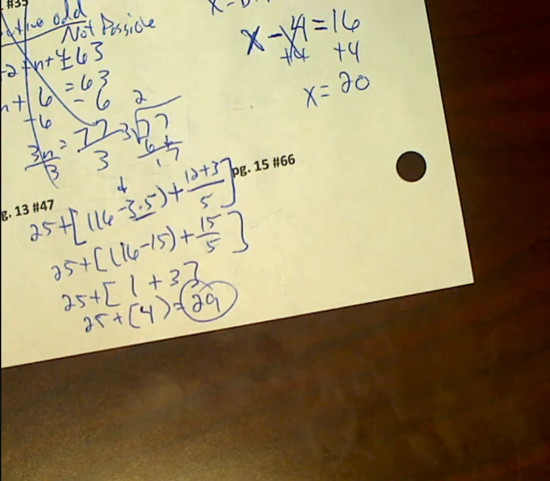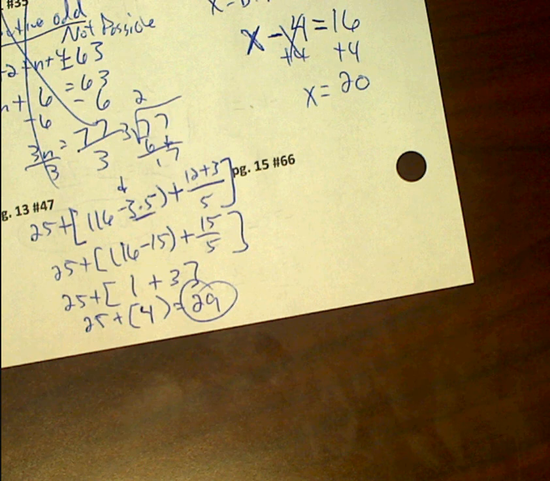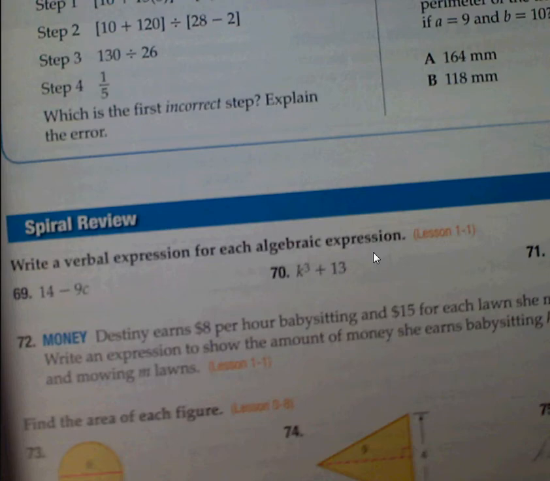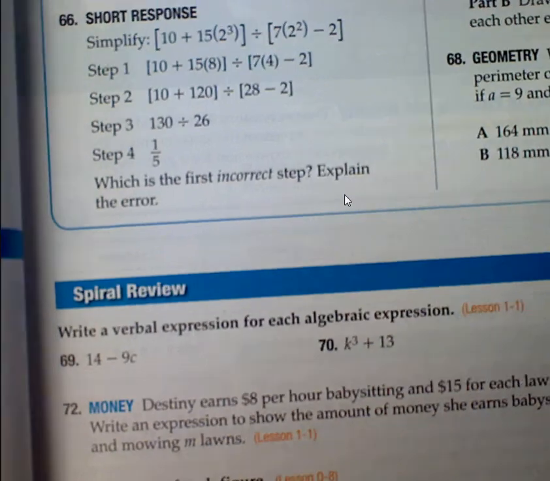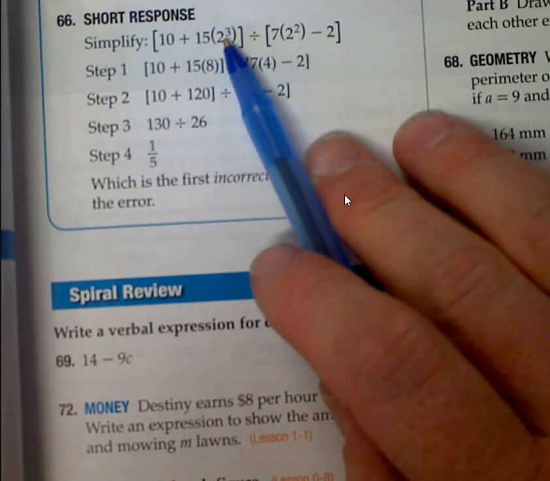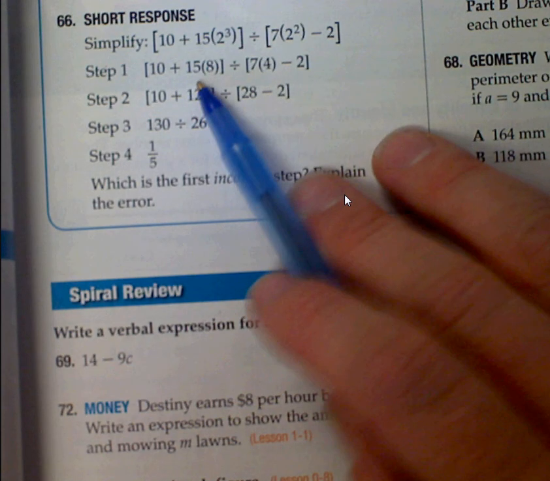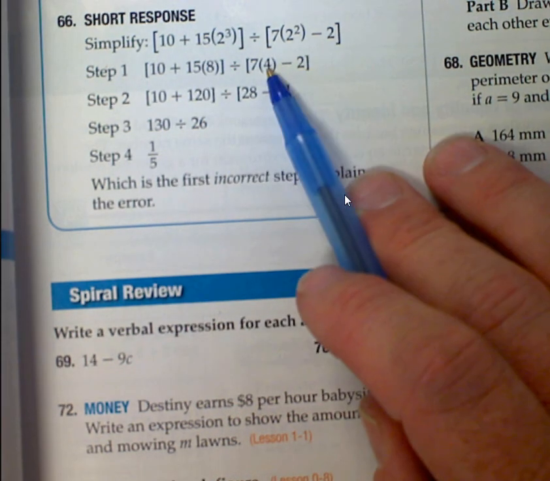Page 15, number 66. Which is the first incorrect step? We have to do parentheses first, so they took 2 to the third, which is 8, that's true. 2 squared is 4, that is true.